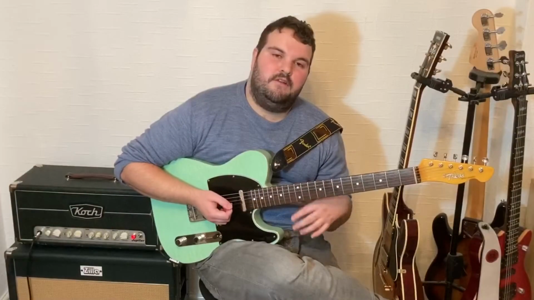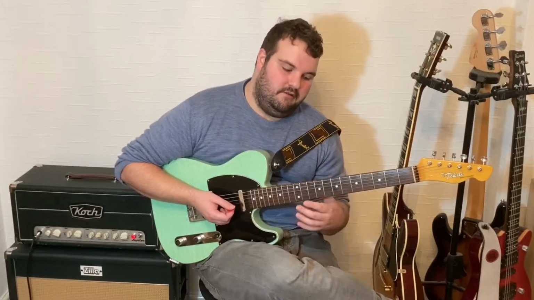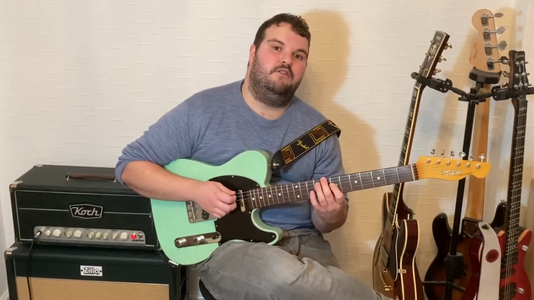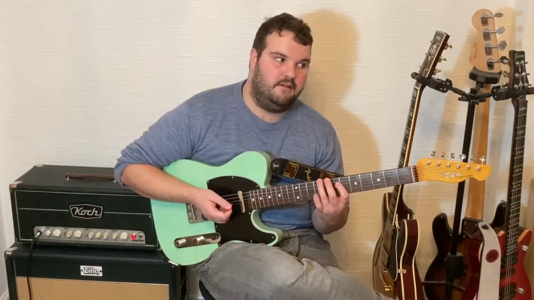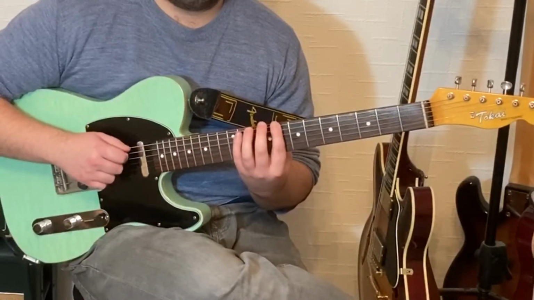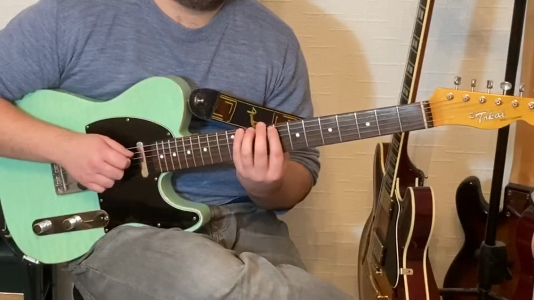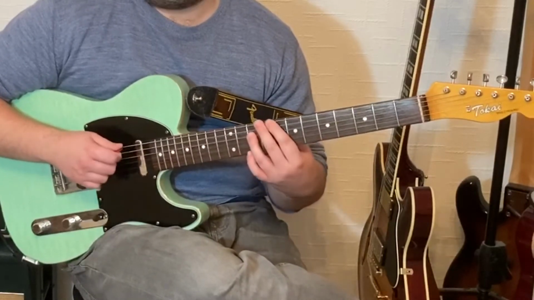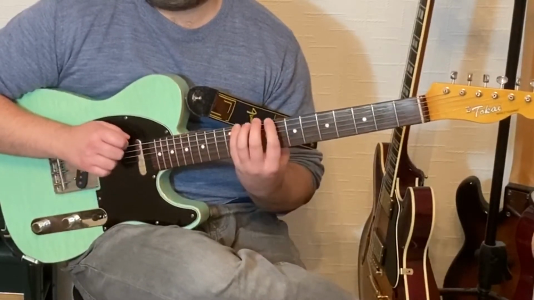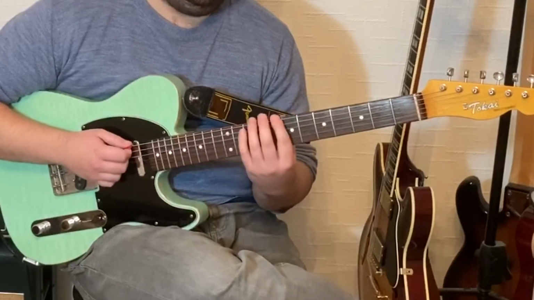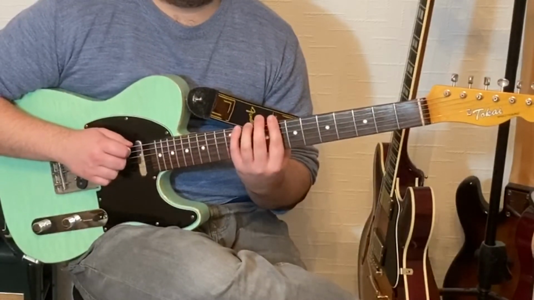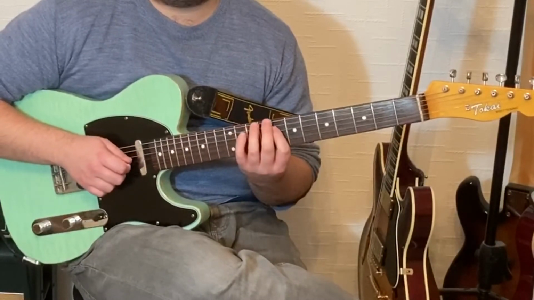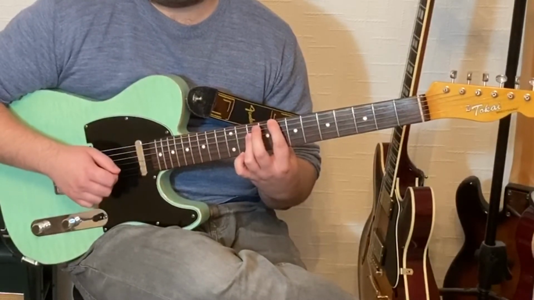Okay, now we're going to turn this into a natural minor scale. So the note we're going to change here is this major 6 to a minor 6 or a flat 6. Now the fingering that we get is first, third, fourth, first, third, fourth, first, third. And the intervals in that are root, major second, flat 3, perfect 4th, perfect 5th, flat 6, flat 7, root.